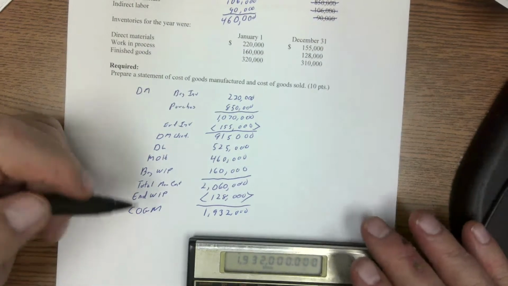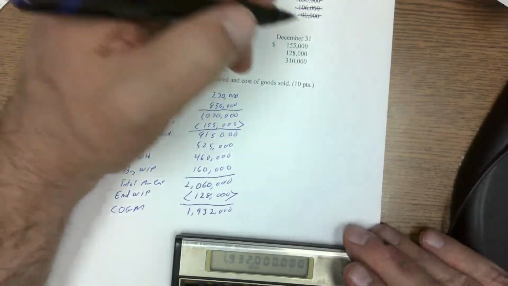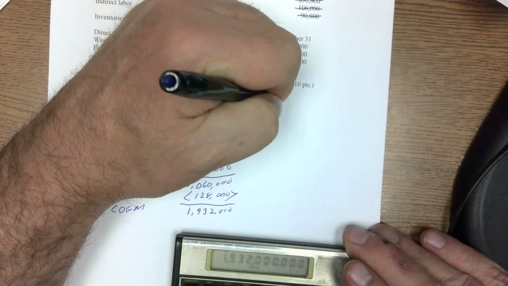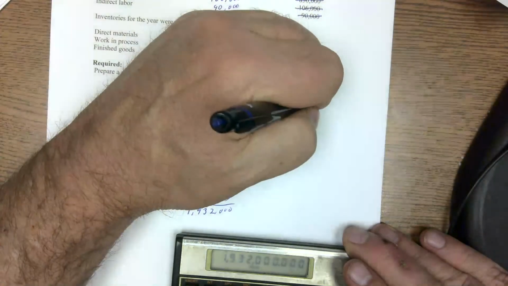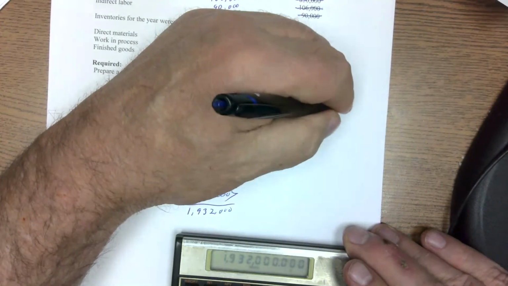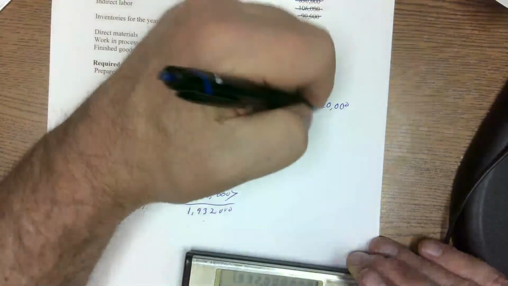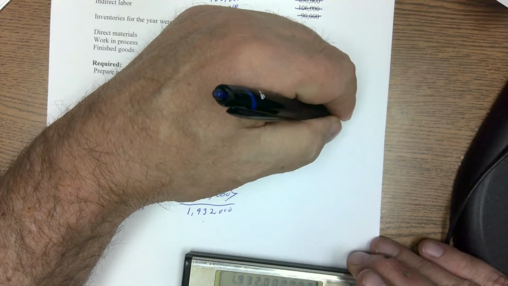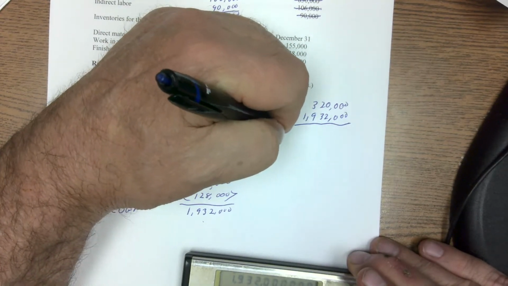Now you could continue here for the cost of goods sold. I'm going to move it up over here. And so we've got the finished goods beginning inventory of 320,000. Cost of goods manufactured, I just moved this up, 1,932,000. Add those together to get goods available for sale.